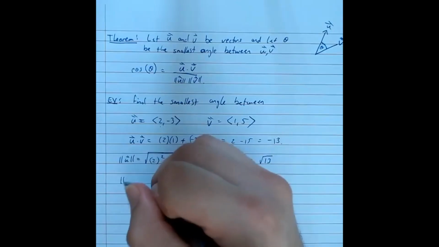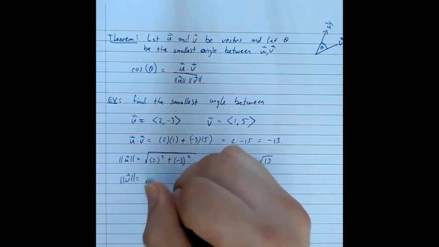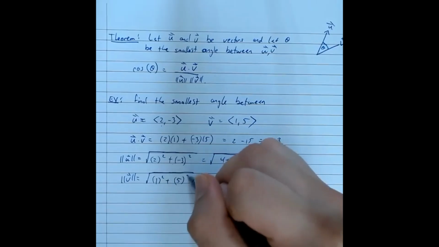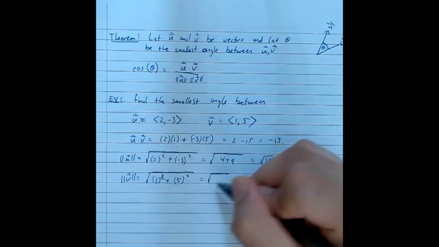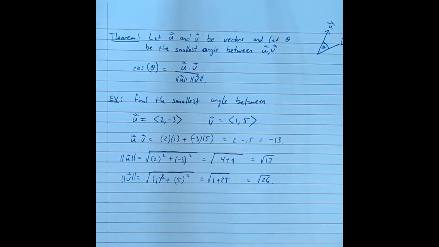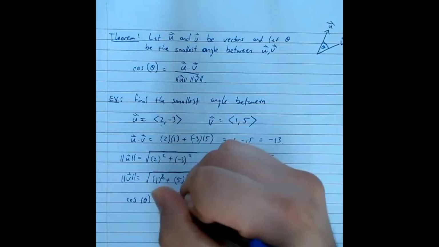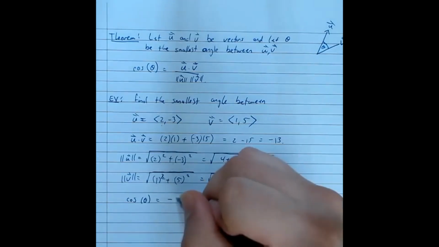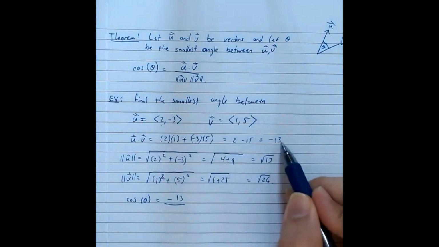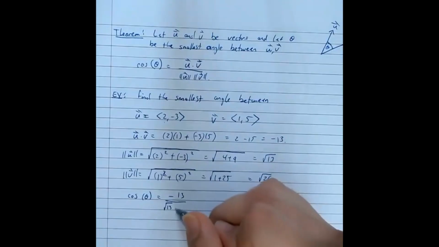And then let me find the magnitude of the vector v, which I'm going to do the same thing, but instead of using the components of u, I'll use the components of v. So that's going to be the square root of 1 squared plus 5 squared, which is equal to the square root of 1 plus 25, which is equal to the square root of 26. Just like that. And so now we get that the cosine of the angle theta is equal to negative 13. Right, I'm going to take my dot product, that's going to go in my numerator, and then I'm going to take the products of the two magnitudes that I found.